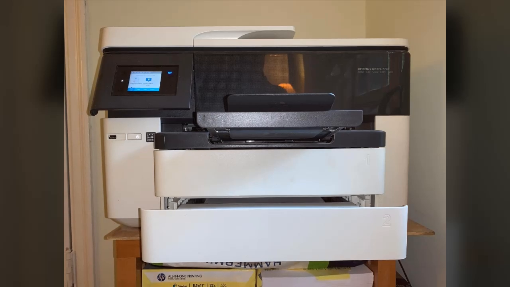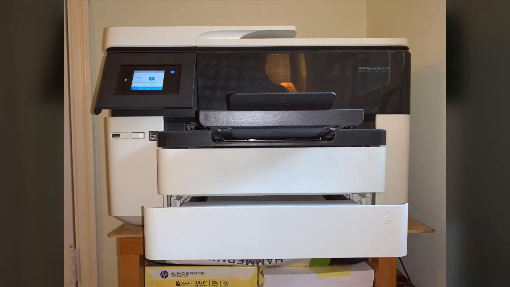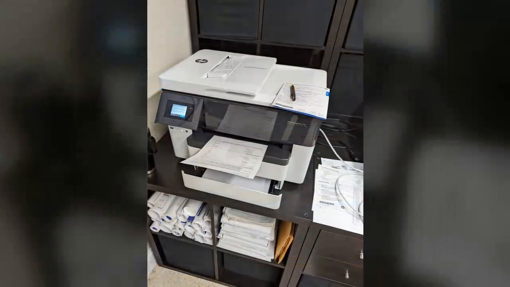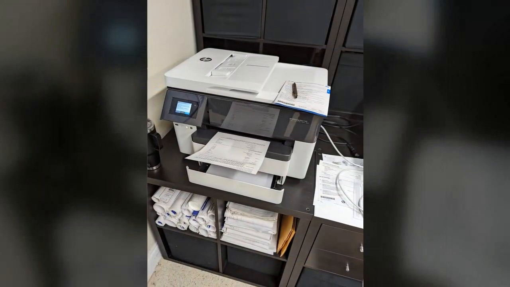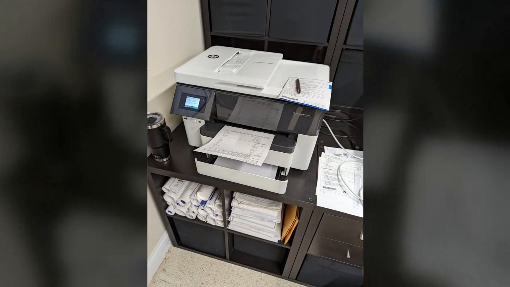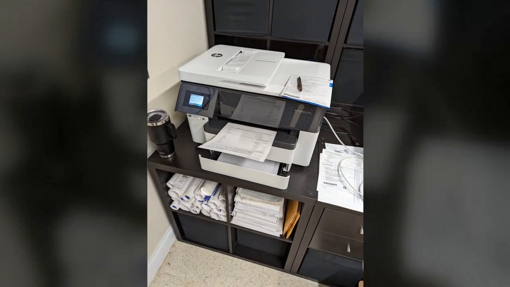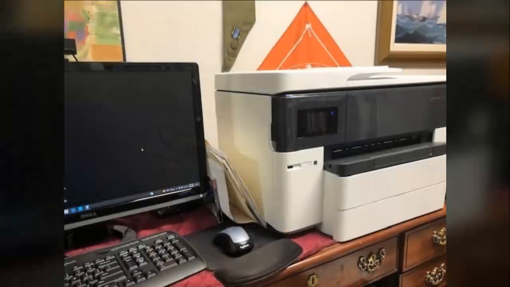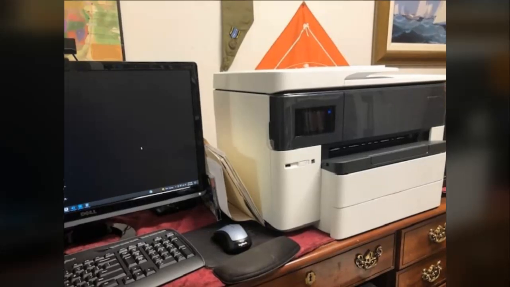Let's hear what our next reviewer has to share about their experience. This reviewer found this large format inkjet printer to be a powerful and capable machine, but also surprisingly bulky. Our reviewer noted that the packaging was substantial, requiring assistance to unpack the heavy device.